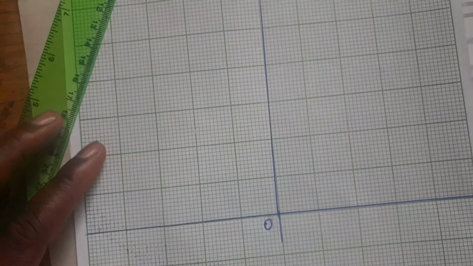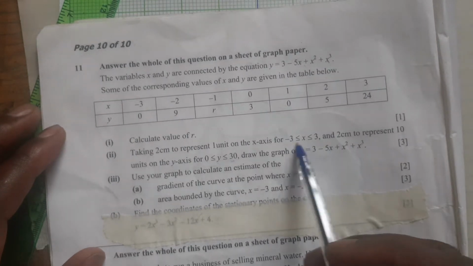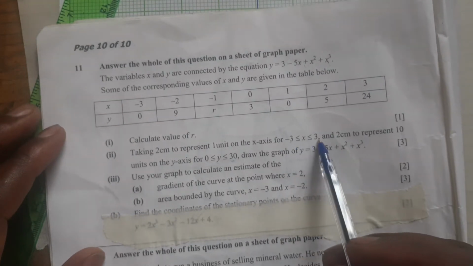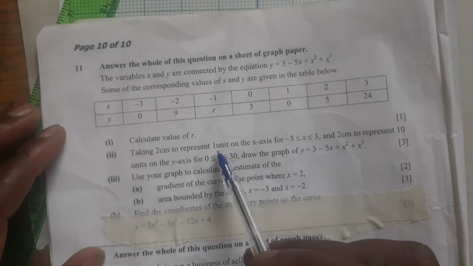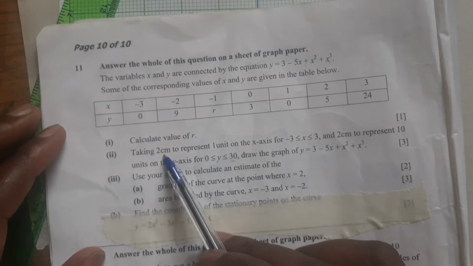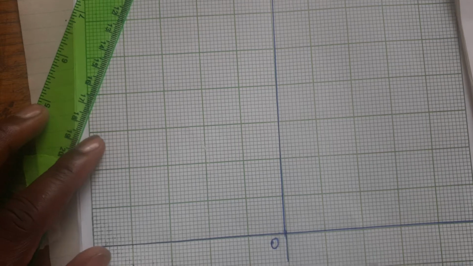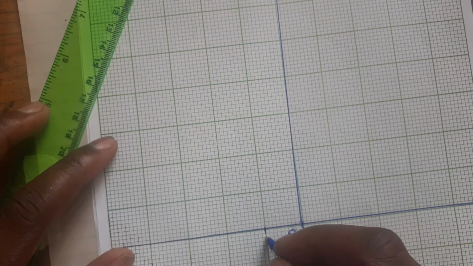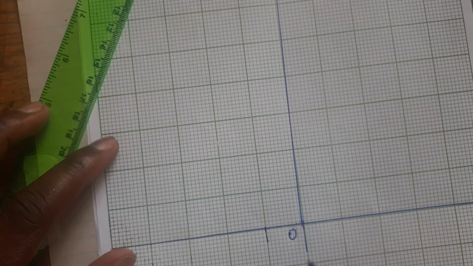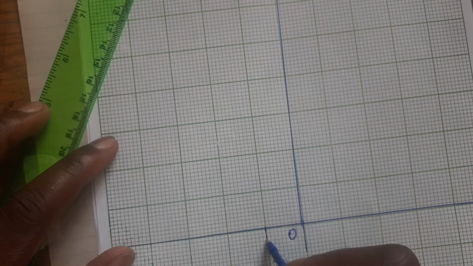Okay? So this is my 0. Let me bring you back to the question. When you look at the question here, what are we told? For the x-axis, it's negative 3 up to 3. They need 2 centimeters to represent 1 unit. All right. So each of these boxes that you are seeing here, these are 2 centimeter boxes. So when we are going to have our 1 here, 2 centimeters is representing 1 unit.